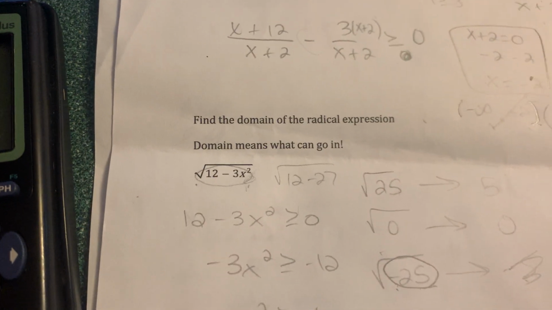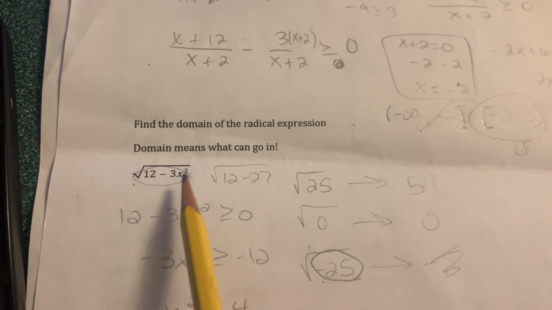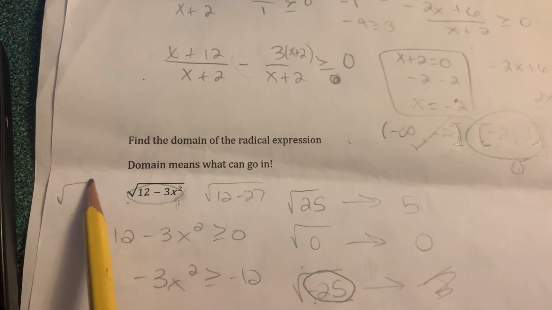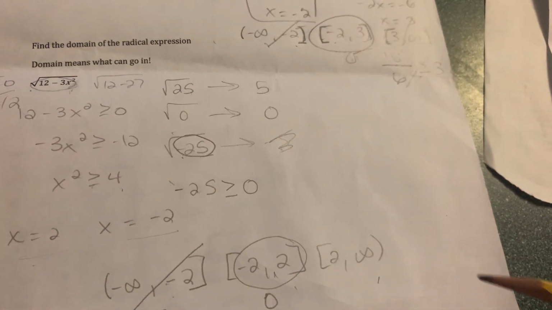Okay. The 0 works. So let's go back up to our equation, or expression, I'm sorry. And if I put 0 in, 0 times 0 is 0. 0 times 3 is 0. The square root of 12 minus 0 is square root of 12. That's okay. That's good. So that works.